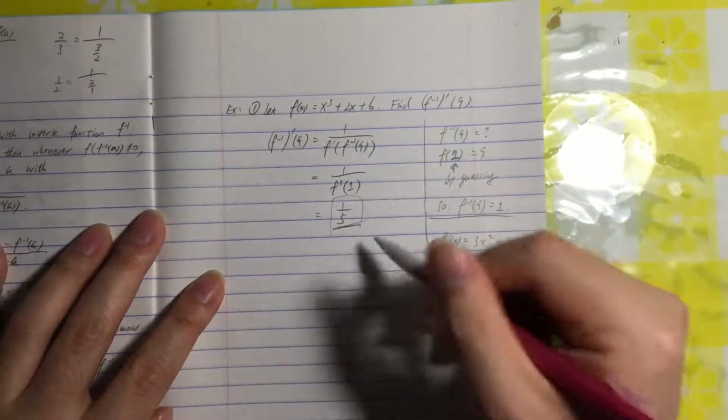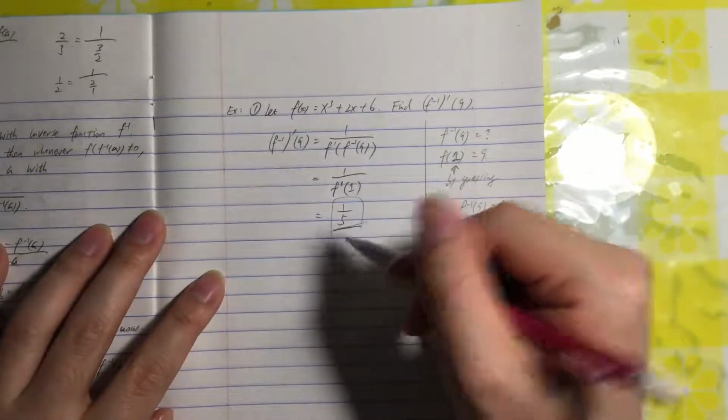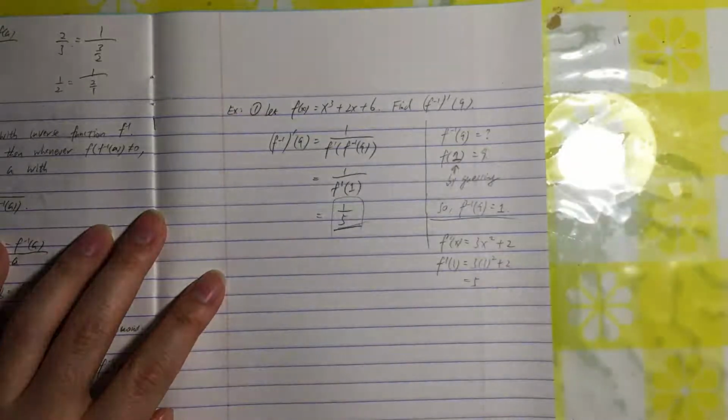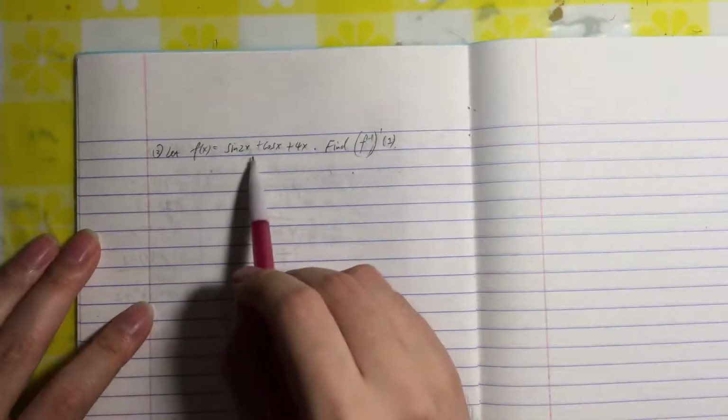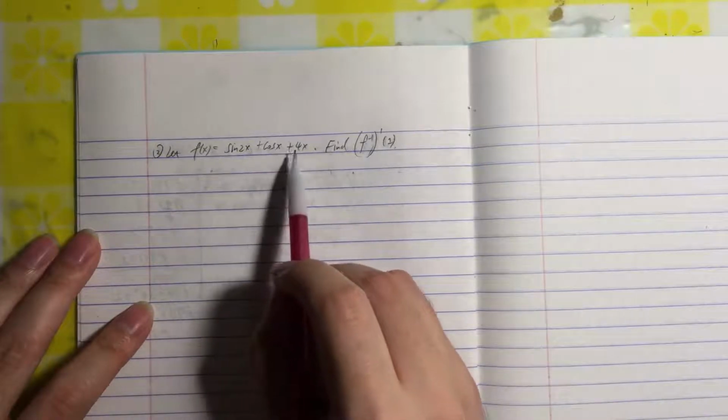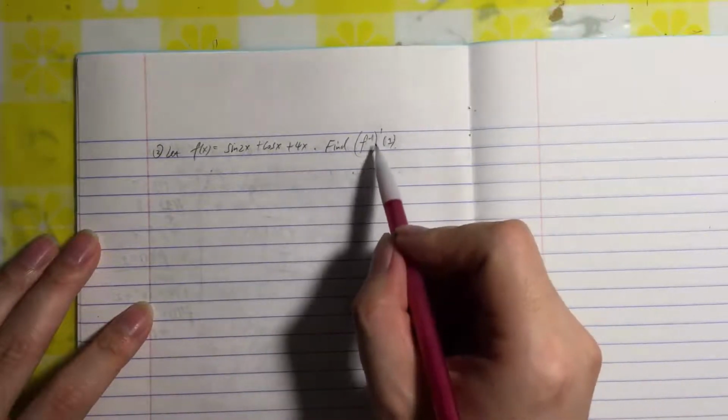That's the denominator. And this is the final answer. f inverse prime of 9 equal to 1/5. That's the final answer. Next example. Let f of x equal sine 2x plus cosine x plus 4x. Find f inverse prime of 1.